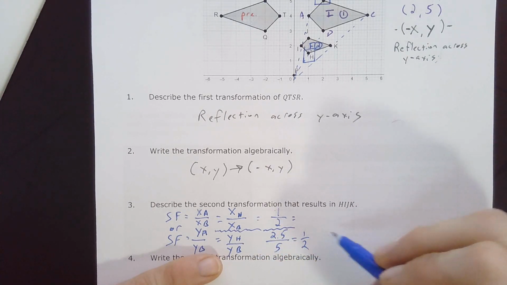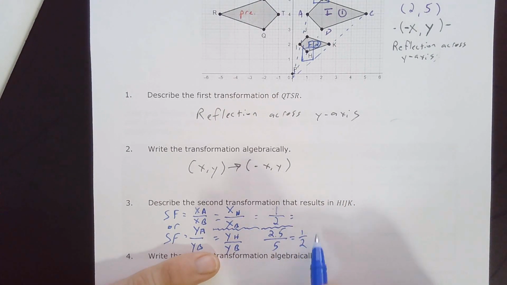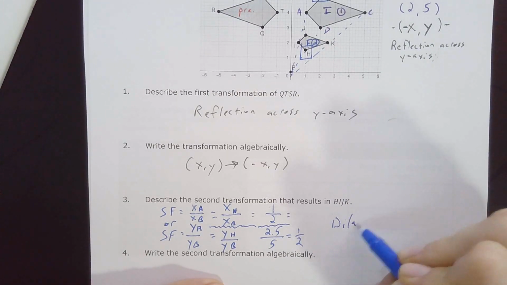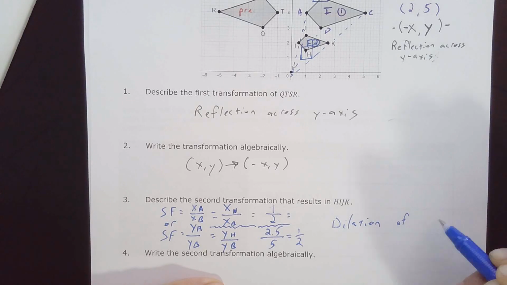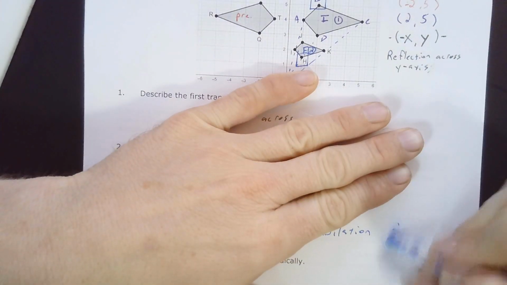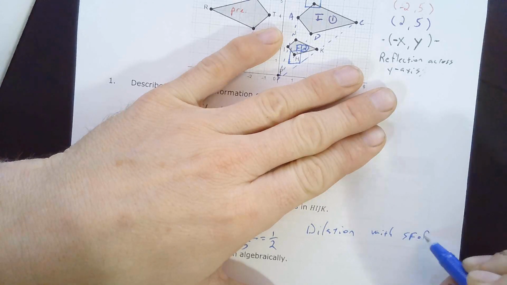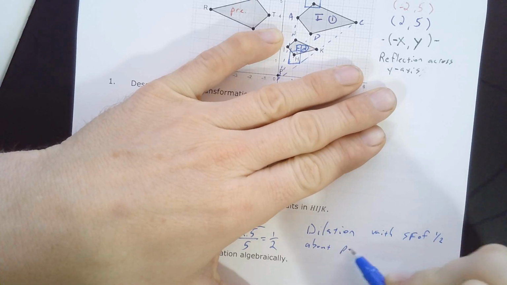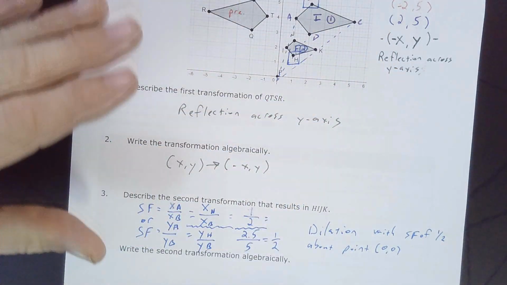Let's see. Yeah, algebraic expression. So should I have a second transformation of this? It's going to be, this is a dilation with scale factor of 1/2 about point (0, 0), or you could say about the origin, whatever.